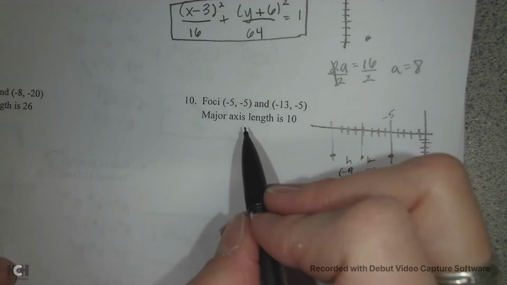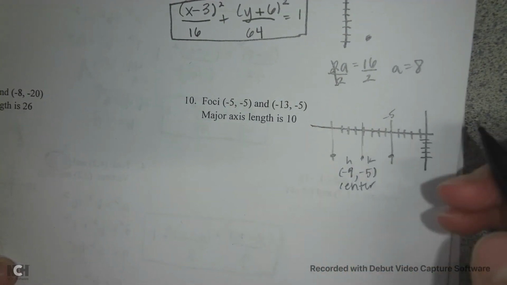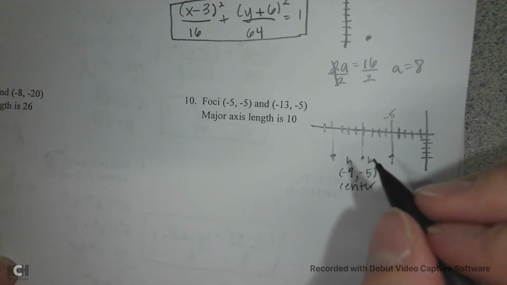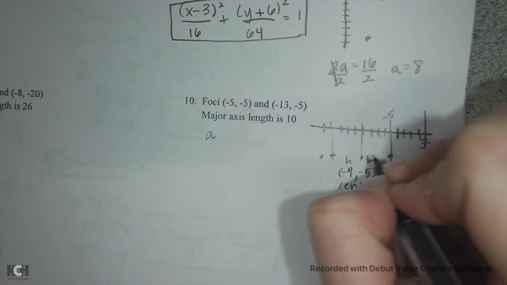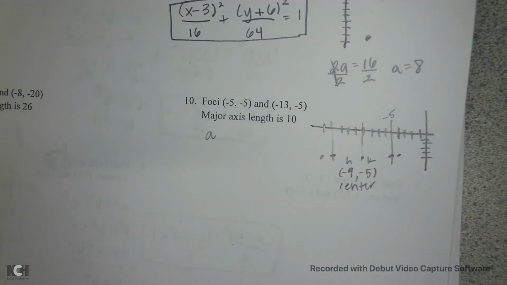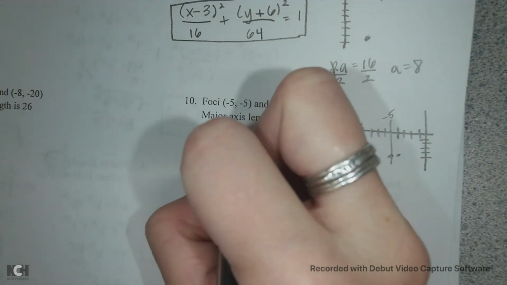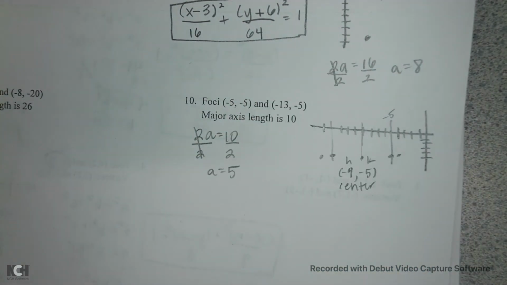Okay, and then it says my major axis length is 10. So my major axis length is 2a, so my vertices would be here and here, because that's the whole thing. So 2a is equal to 10. So we divide that, and a is equal to 5.